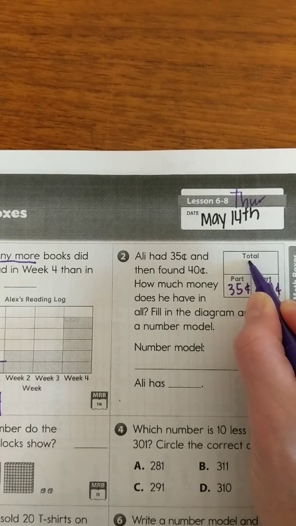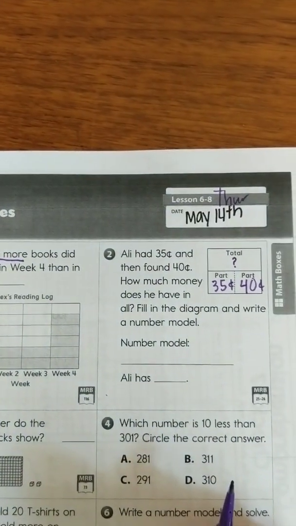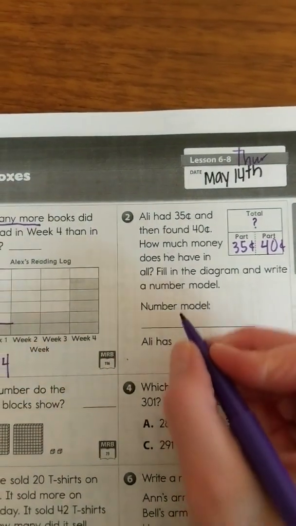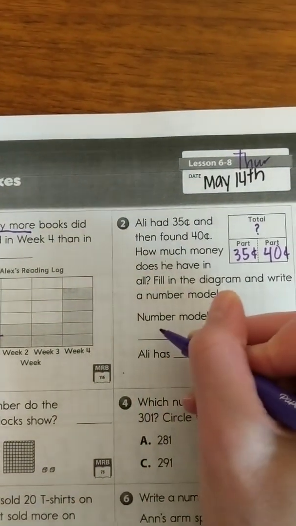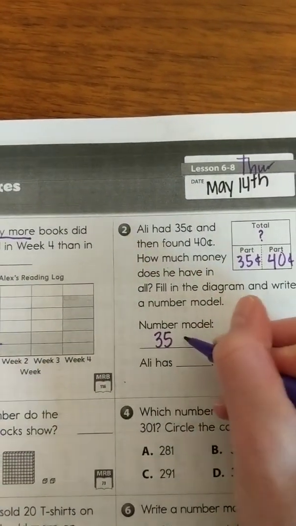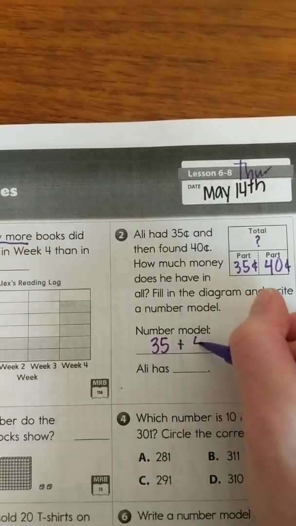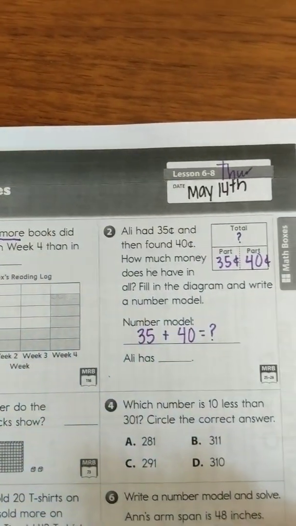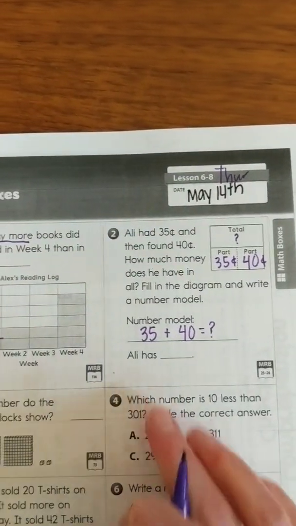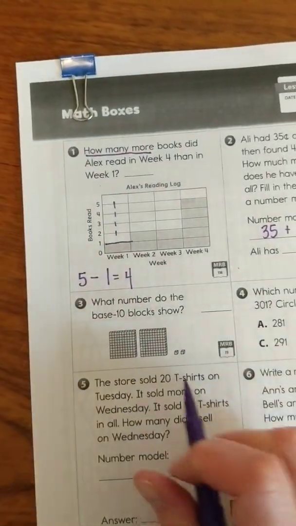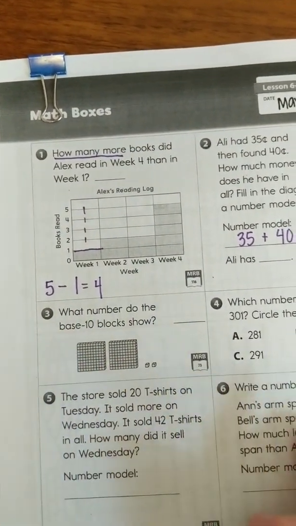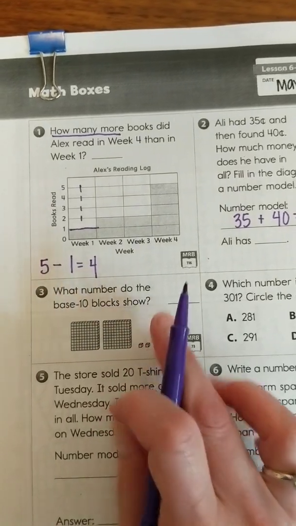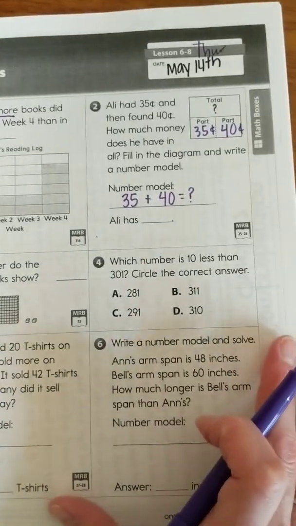Now we need to find the total. So our number model needs to include this question mark. For part total, we take our first part, if we know it, 35, plus our second part, which is 40, equals, well, we're looking for the total, so that's our question mark. So I'll have you solve that to find out how much money he has in all. What number do the base 10 blocks show? Think about what each of these flats is worth, and then we've got 2 cubes. So write down the number for me there.